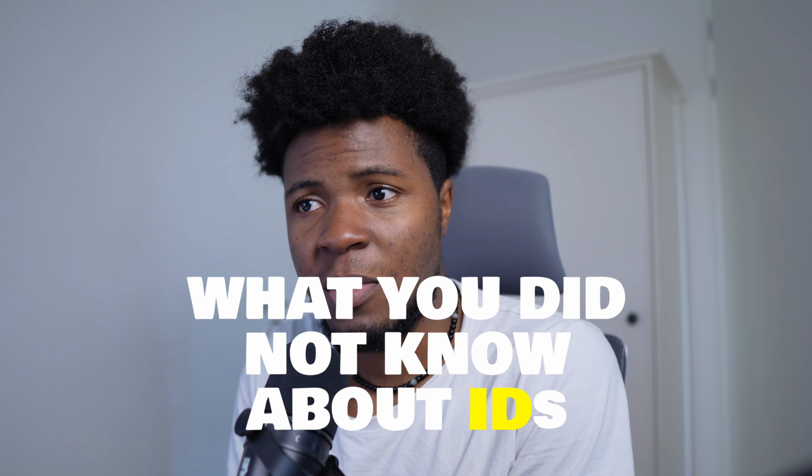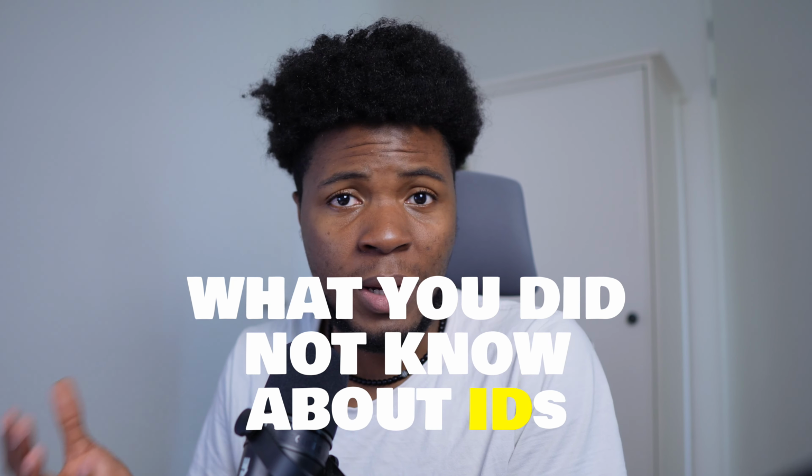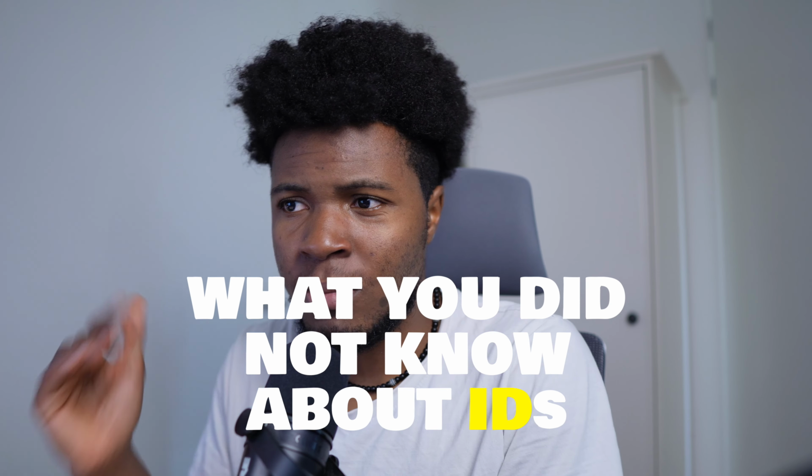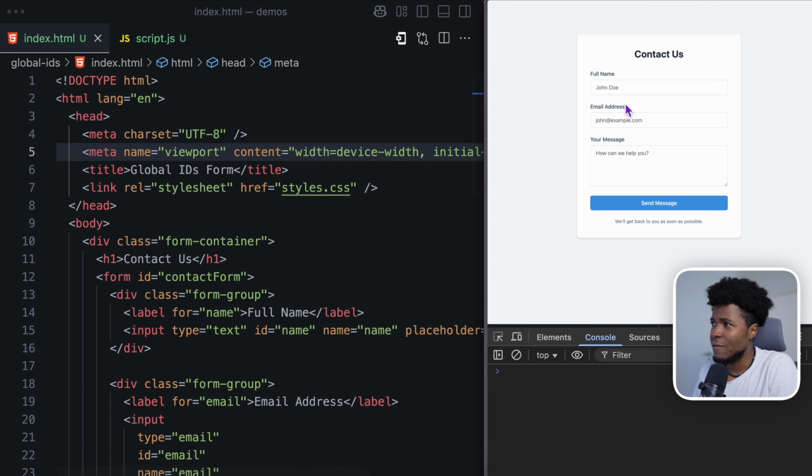I learned something interesting recently about ID attributes in HTML, and I want to share with you. This may or may not change how you currently write code, but still interesting to know. So I have this form here, name, email, message, and you can submit the form.